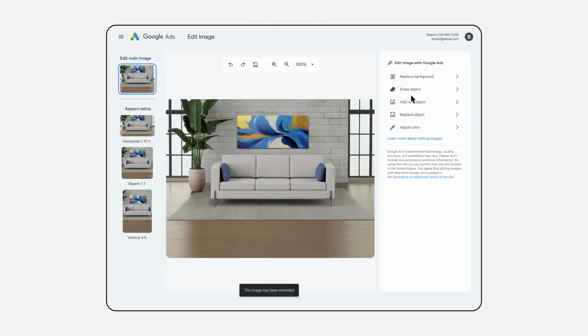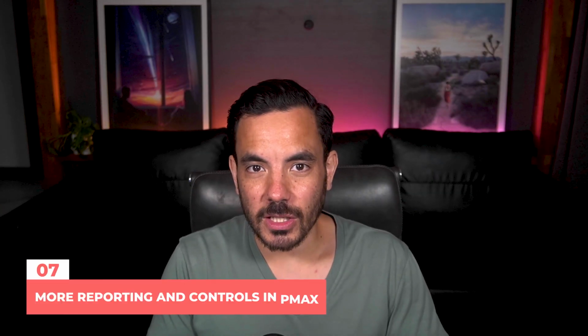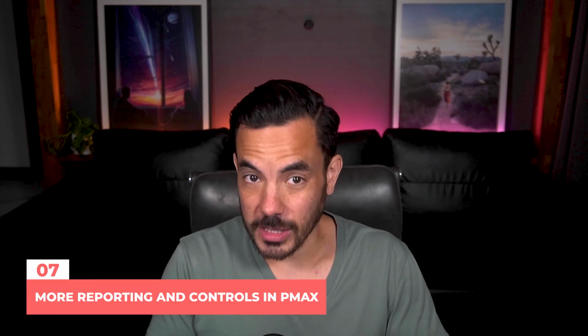the formats we'll need. They announced that more reporting and controls are coming to Performance Max campaigns. It's funny, as soon as they said this, there was this big spontaneous round of applause from the crowd. This was the only time in the whole thing that the audience just spontaneously erupted with applause.